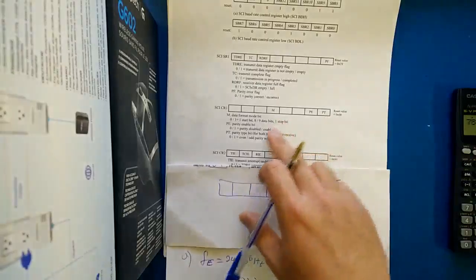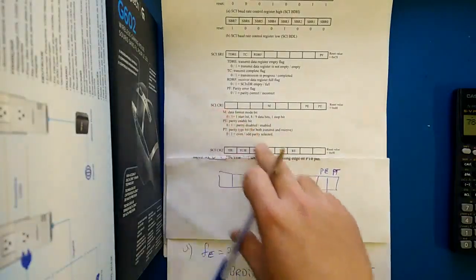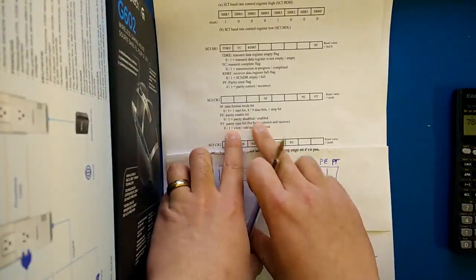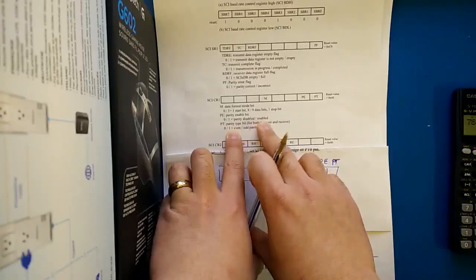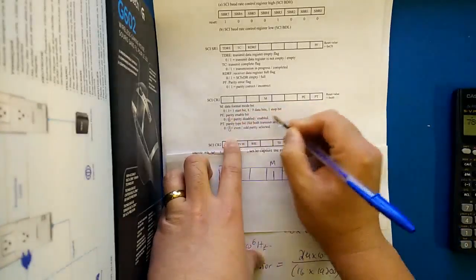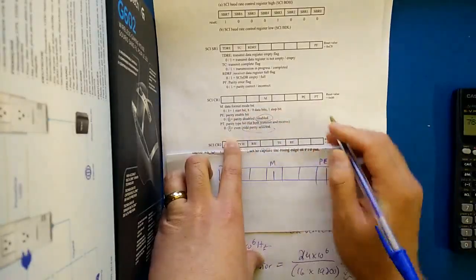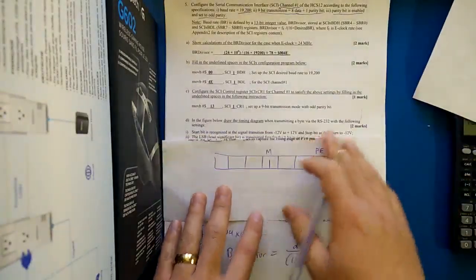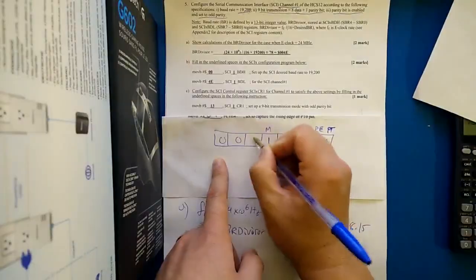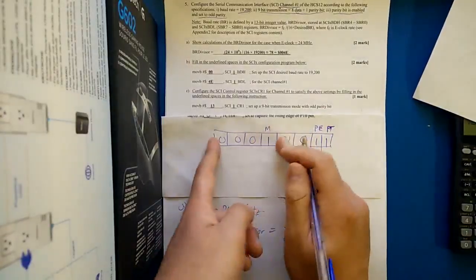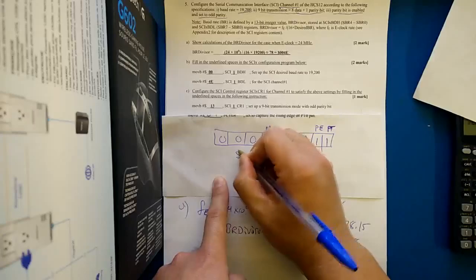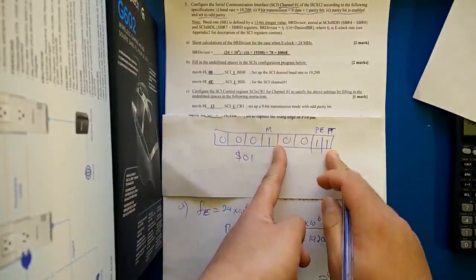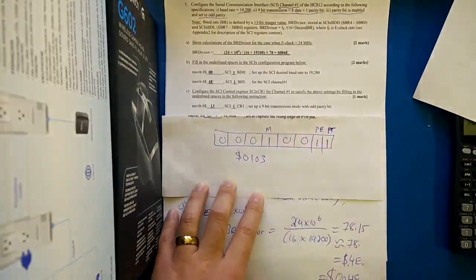So going back to the SCI CR1, we want to set odd parity. So PT has to be 1, and we want the parity bit enabled, so that has to be 1. So this has to be 1, this has to be 1, this has to be 1, and then odd parity has to be 1. So these both have to be 1. And what is this in hex? If I put everything else to 0, this first 4 is 0, 1, and these last 4 is 3, so 0, 3, right?